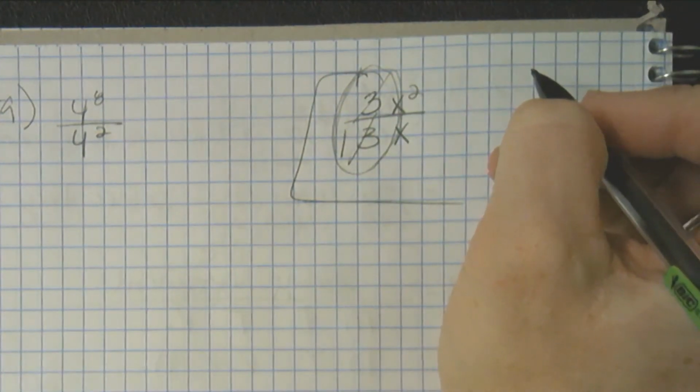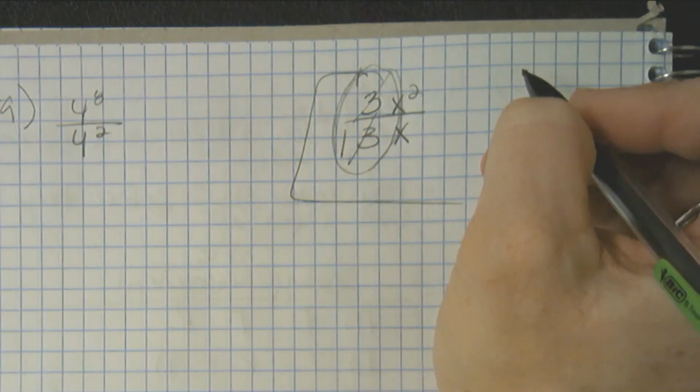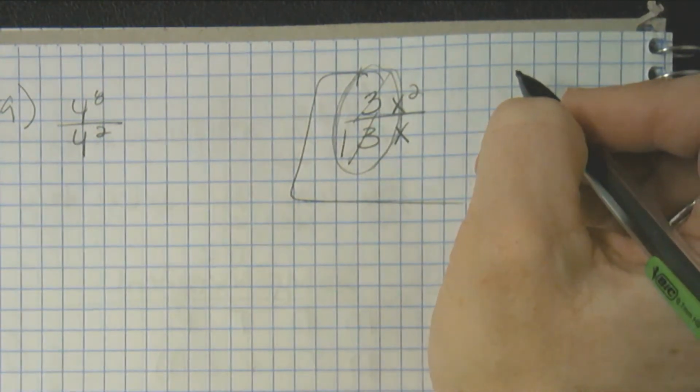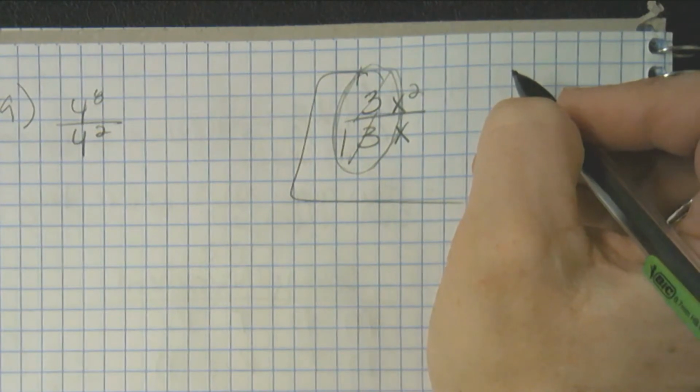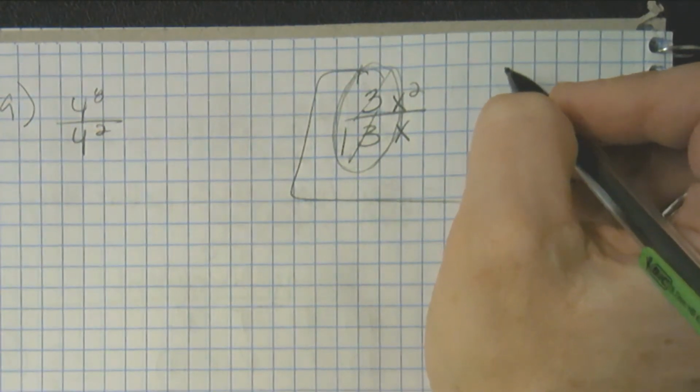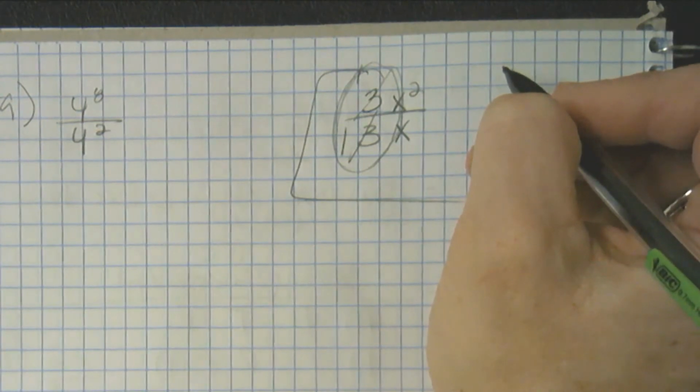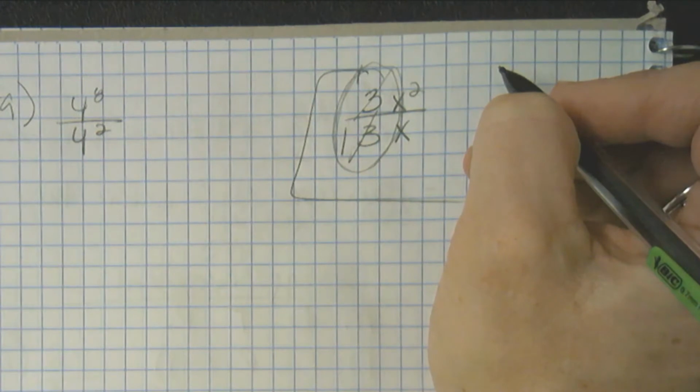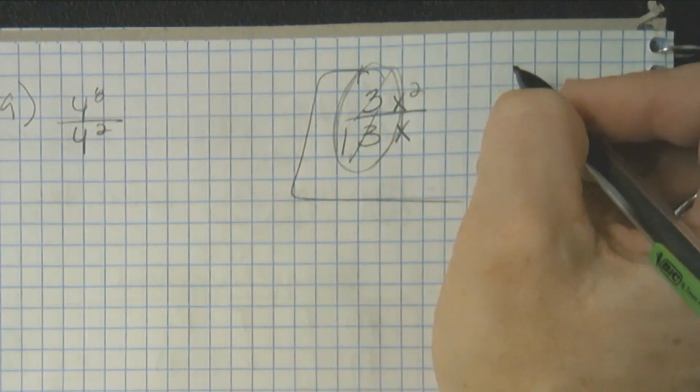How many of you guys think I can do that? How many of you guys think I can't do that? Why can't I do that, when it's the numbers? Jack? Talk louder. I can't multiply the 3 and the x.